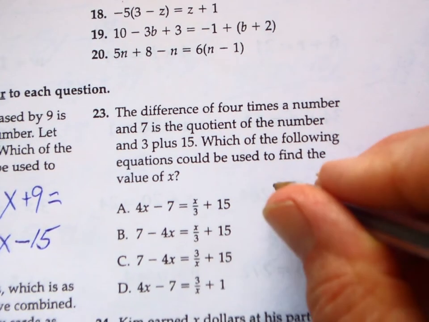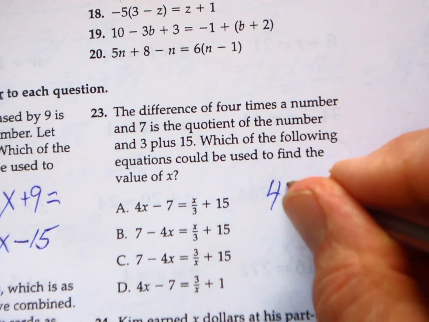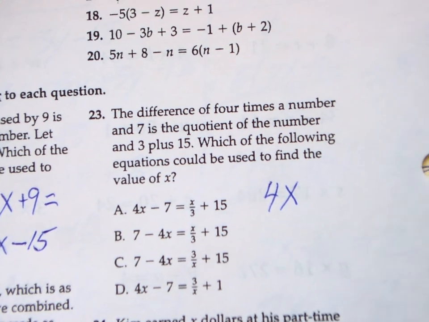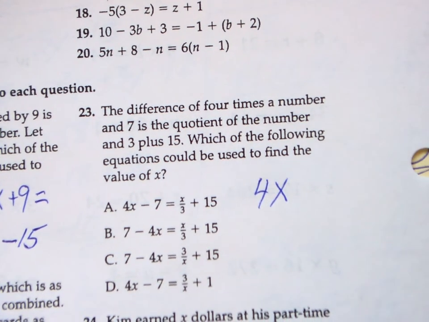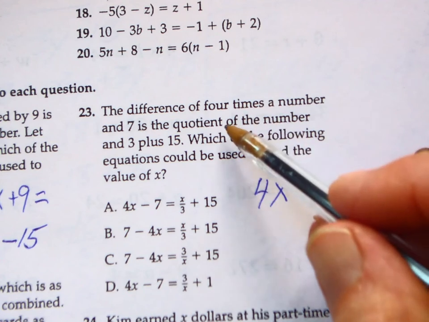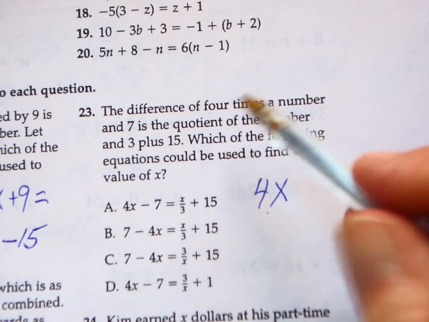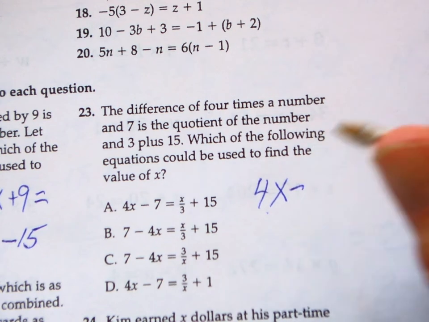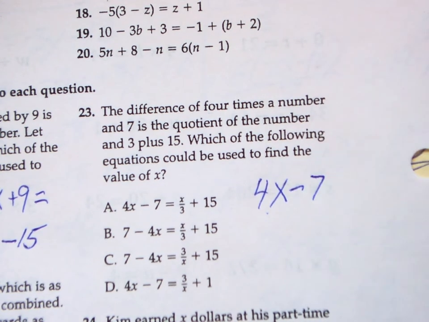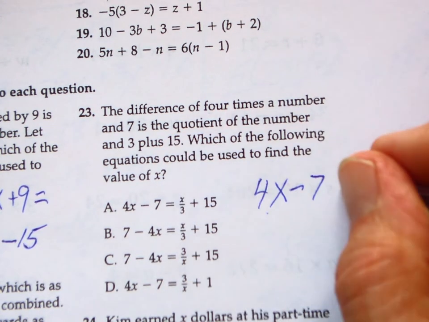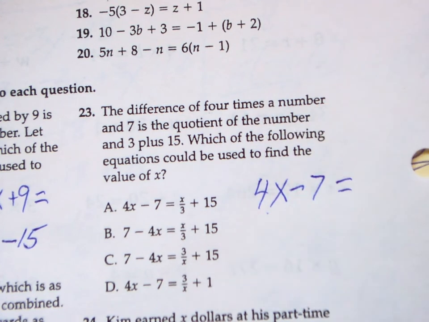They used x, so we're going to use x. 4 times a number is 4x. The difference means you subtract. And the first number they mentioned goes here, and the other one goes there. So the difference of 4 times a number and 7, that means just 7, is equal. The quotient means we're going to be dividing.